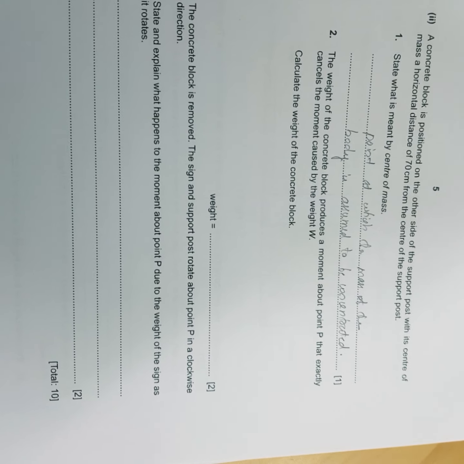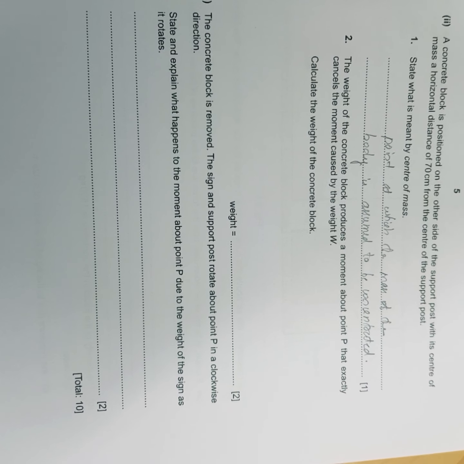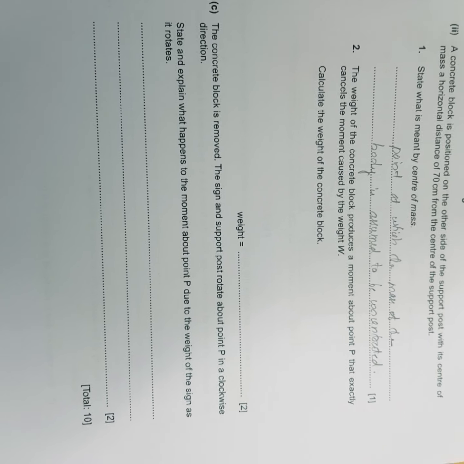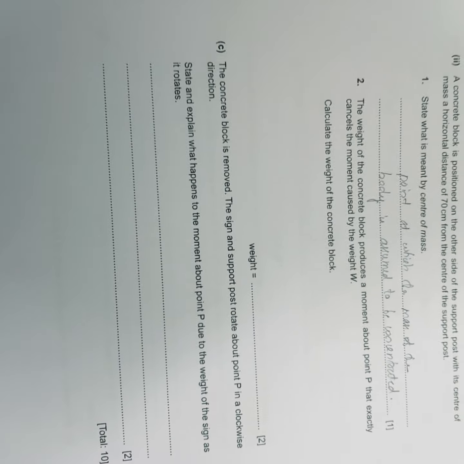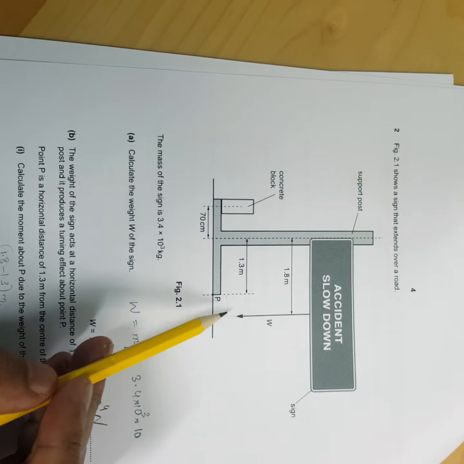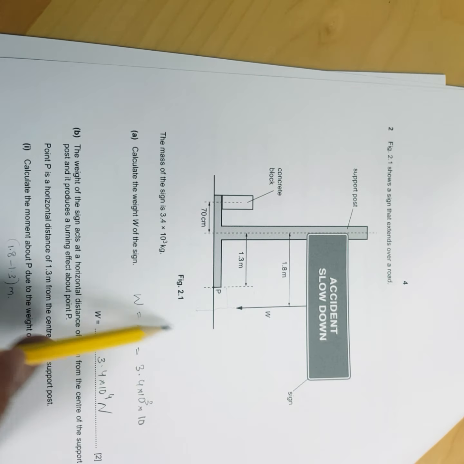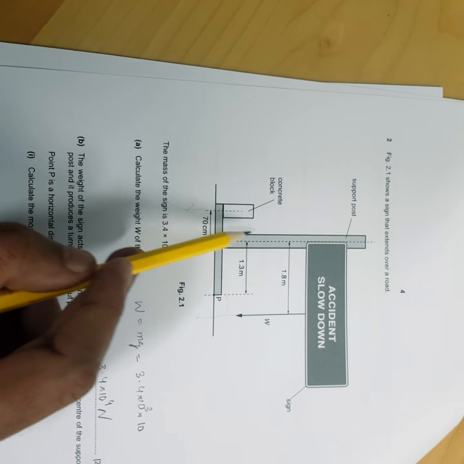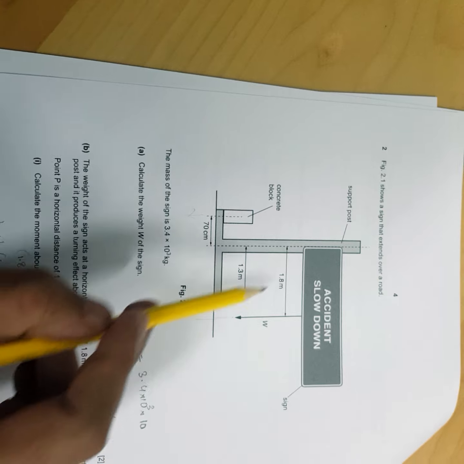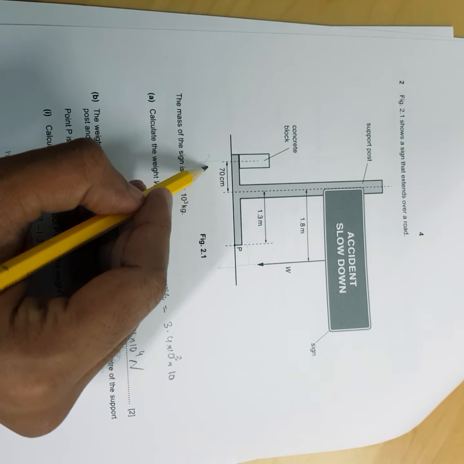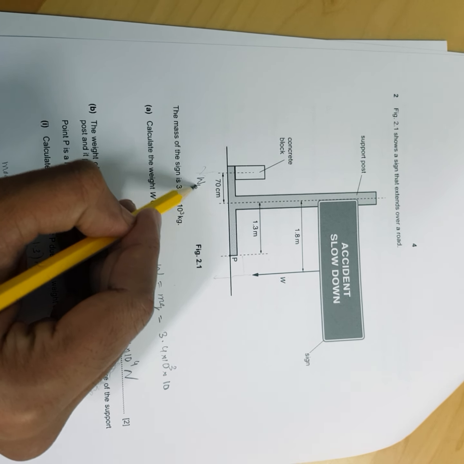Next question: the weight of the concrete block produces a moment about point P that exactly cancels the moment caused by the weight W. Calculate the weight of the concrete block. So we can use the principle of moments. Total clockwise moment is equal to total anti-clockwise moment. In the question, the weight of the sign is making a clockwise moment about the point P, and the weight of this concrete block is making an anti-clockwise moment about the point P. So clockwise moment is equal to anti-clockwise moment. It is the weight of the block we have to calculate.